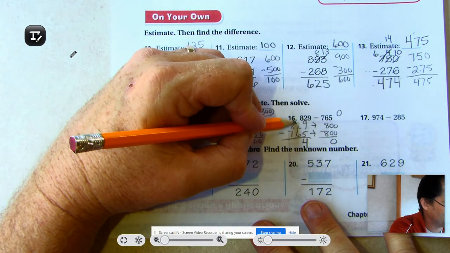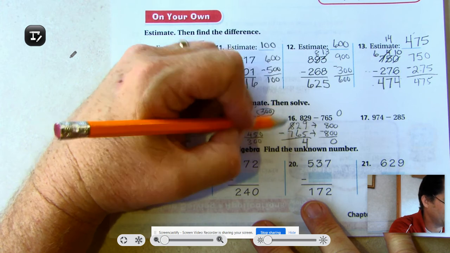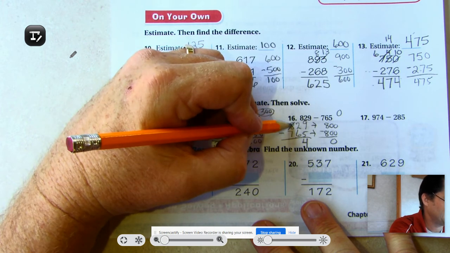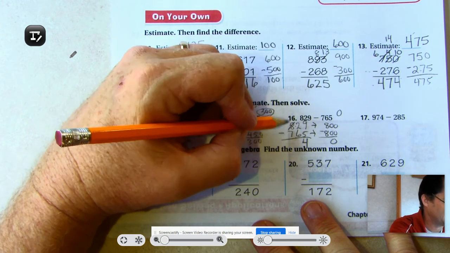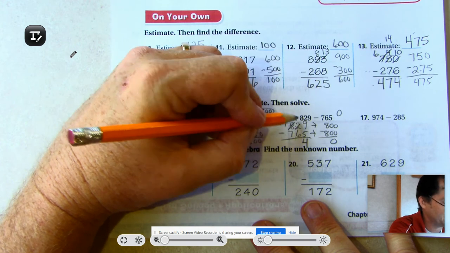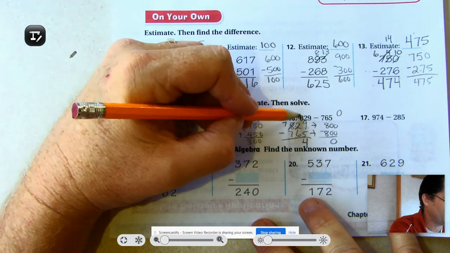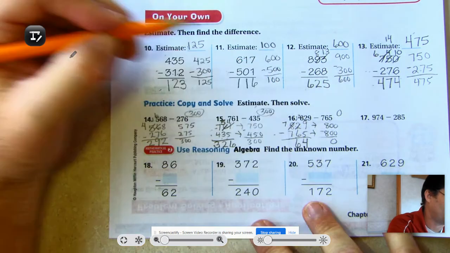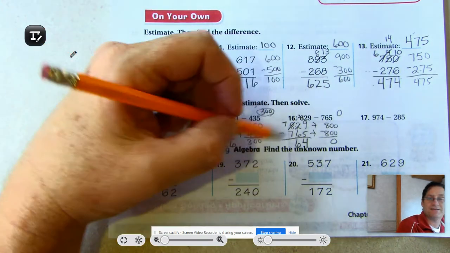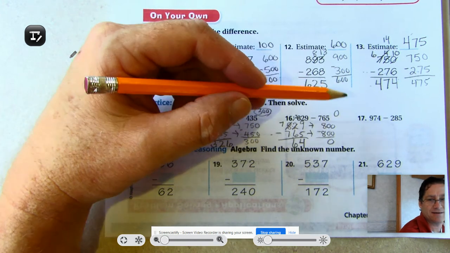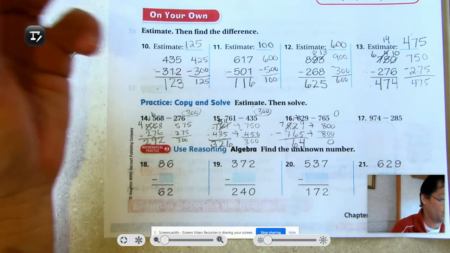We can't do that. So we're going to borrow, regroup from the 7, 8 tens, 8 hundreds, and 2 tens as 700 and 12 tens. 12 tens take away 6 is 64. So we have an answer of 64, and we expected an estimate of 0.